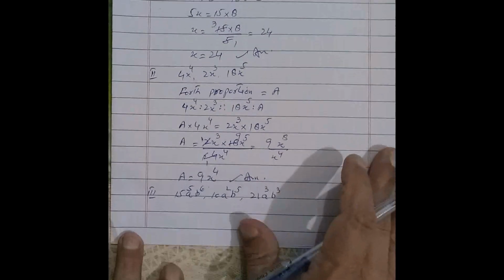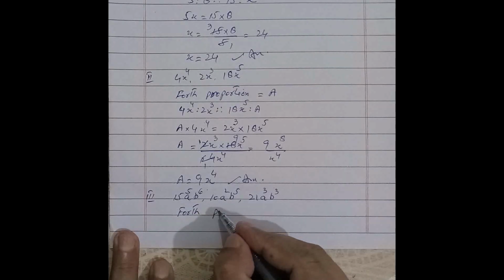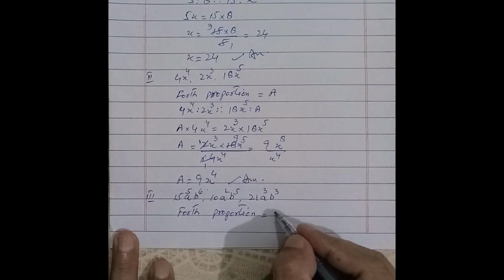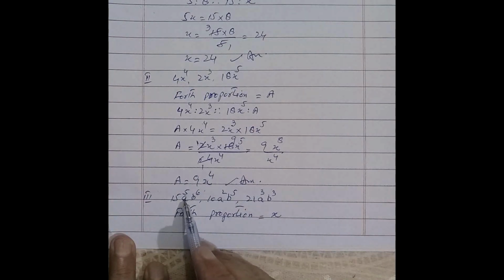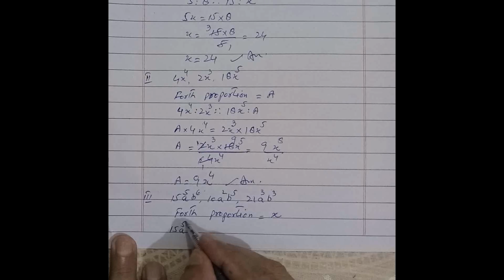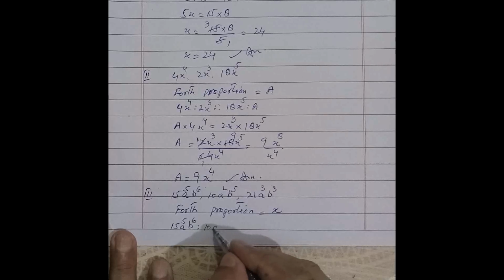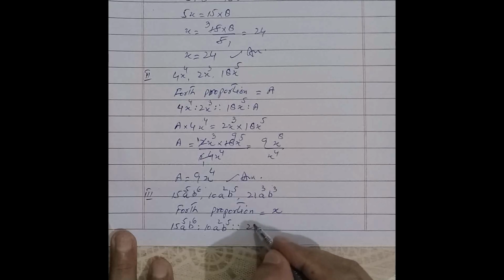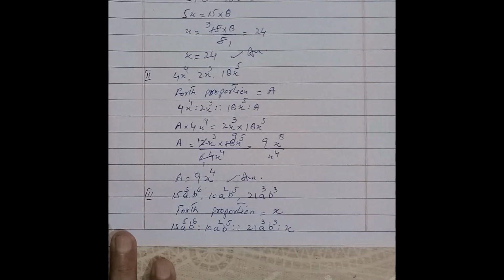And the fourth proportion is equal to, we write here x for differentiation, because a is available here too. We write it 15a⁵b⁶ ratio 10a²b⁵ proportion 21a³b³ ratio x.